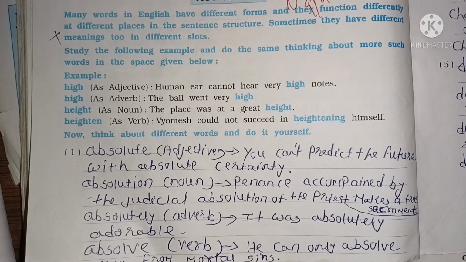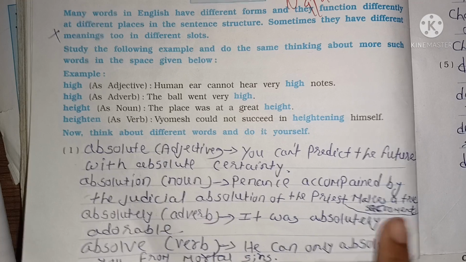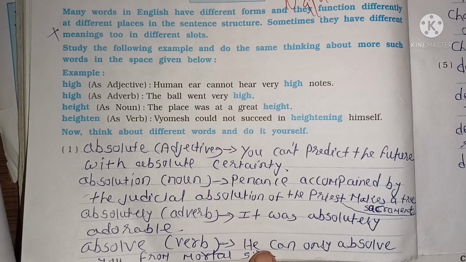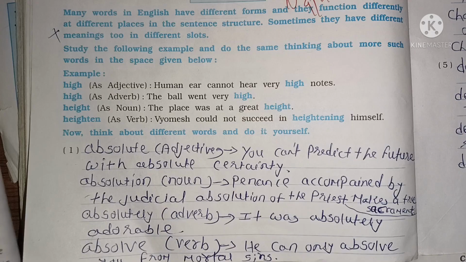The answer is, first, absolute, adjective: you can't predict the future with absolute certainty. Absolution, noun: the penance accompanied by the judicial absolution of the process make a true statesman. Absolutely, adverb: it was absolutely adorable. Absolve, verb: he can only absolve you from mortal sin.